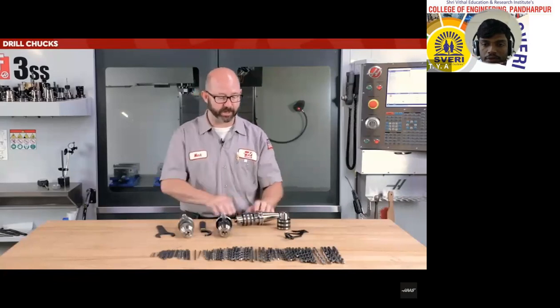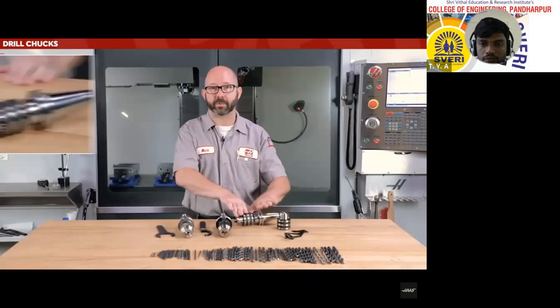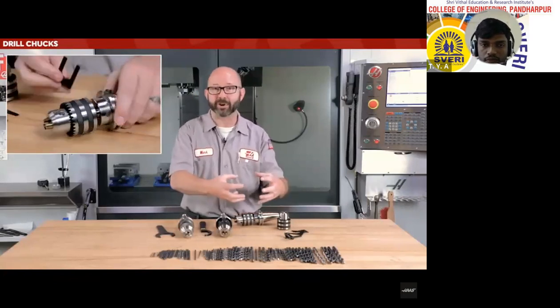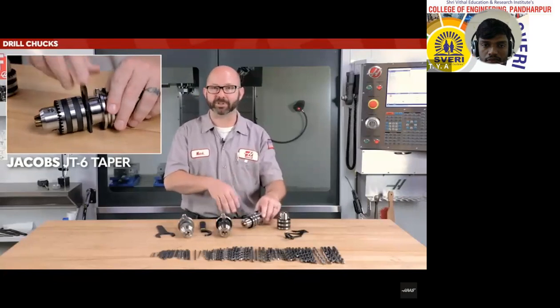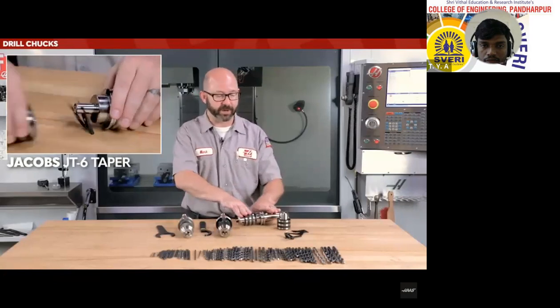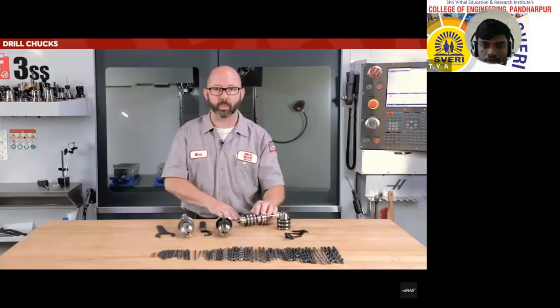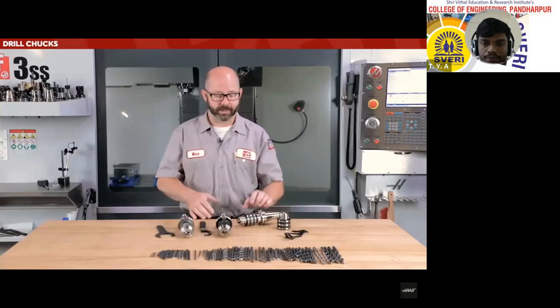A lot of these chucks, this one here, in fact, is actually two pieces. The chuck is separate from the holder, and these things are held together with friction and a taper, a Jacobs taper, JT6 in this case. We can actually separate the chuck from the holder with the use of a wedge in the same way that we would a drill press.